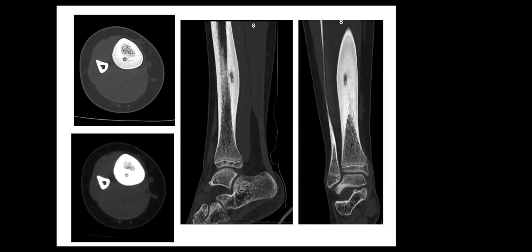Recommendation: to confirm the diagnosis, we need a bone scan. I think I finished.